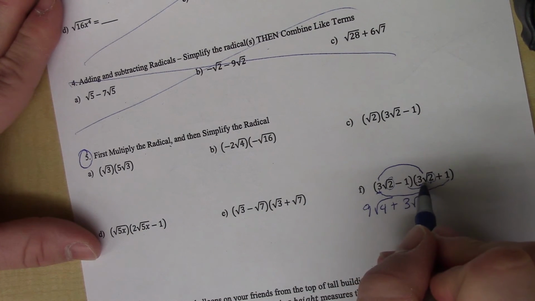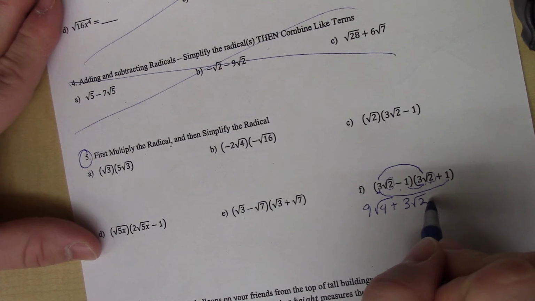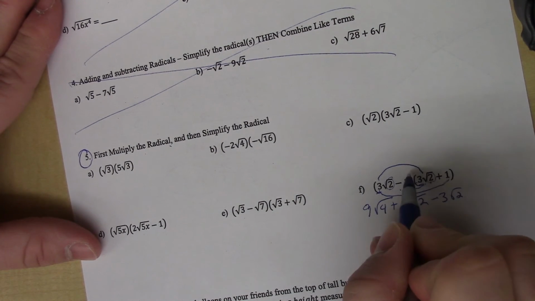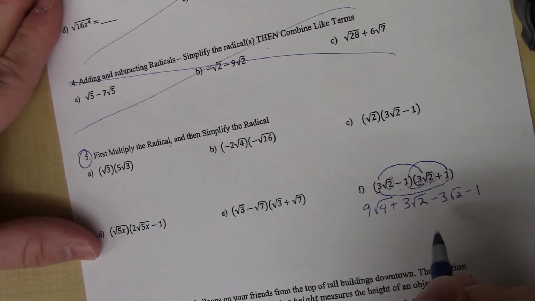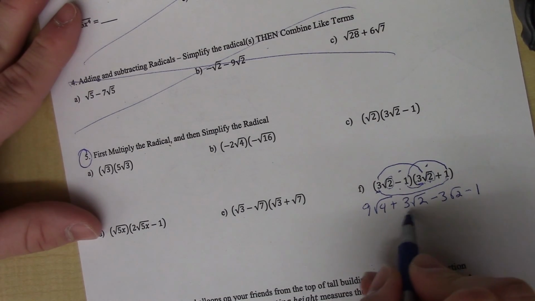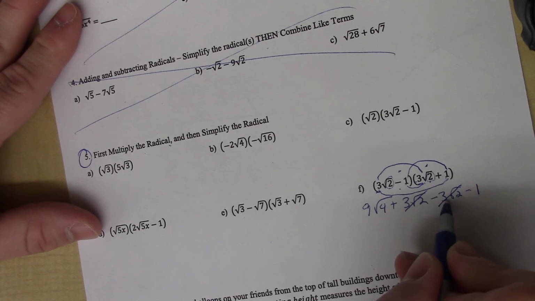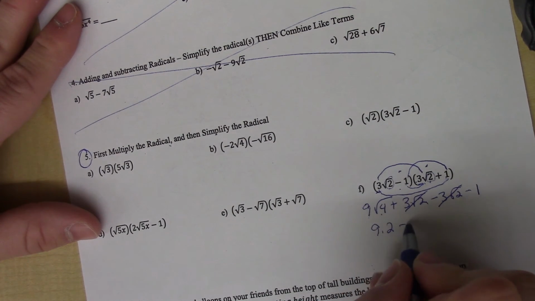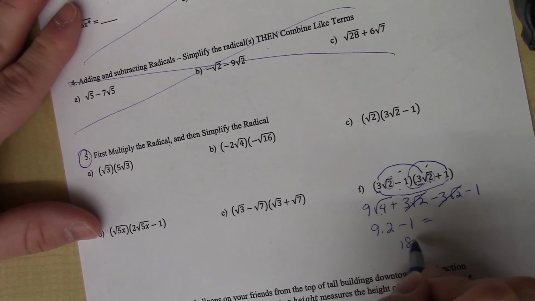When I do these, I'm going to go negative 1 times 3 square root of 2, which is negative 3 square root of 2. And then the last thing here is negative 1 times positive 1, which is negative 1. Okay? So what you'll see first of all is these two cancel. That's pretty simple. 3 of these minus 3 of these, they cancel each other out. That's 0. 9 times the square root of 4 is 9 times 2. I still have this minus 1 at the end. And 18 minus 1 is, of course, 17.